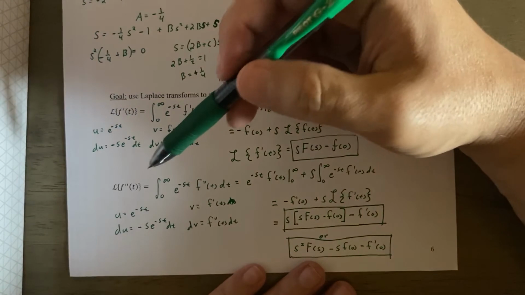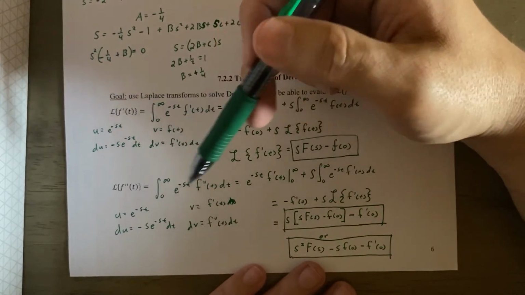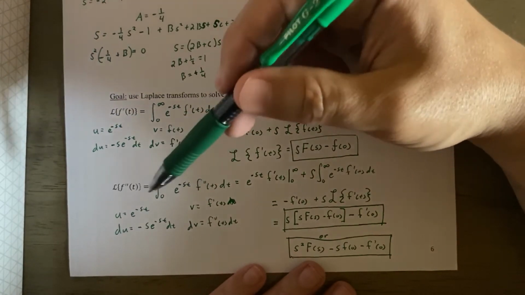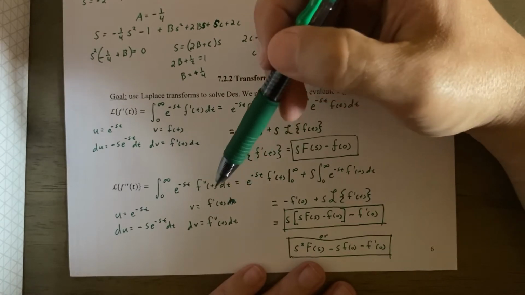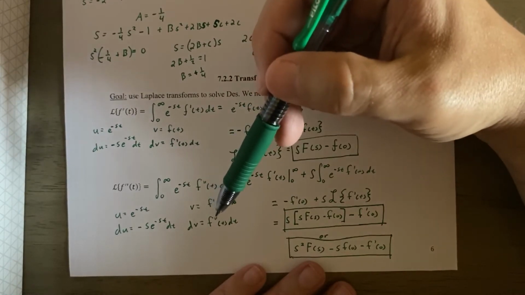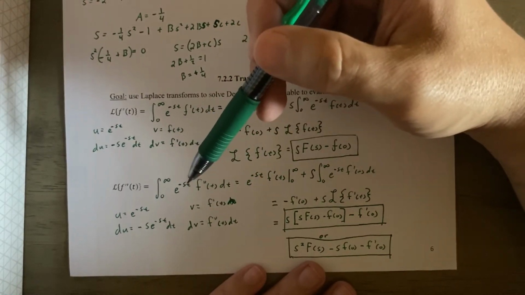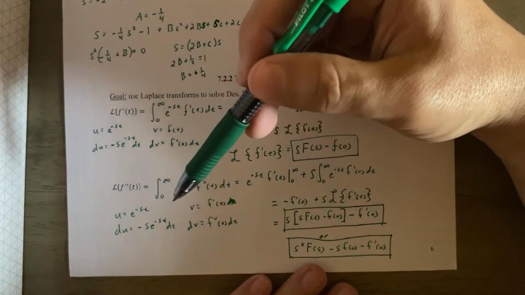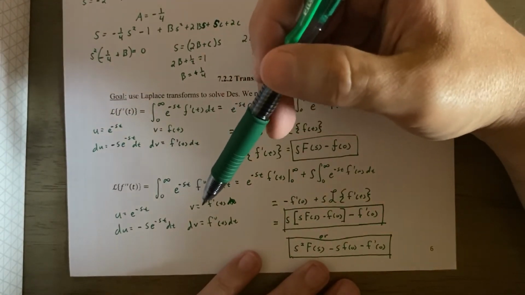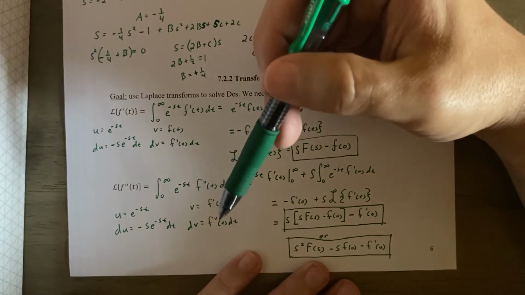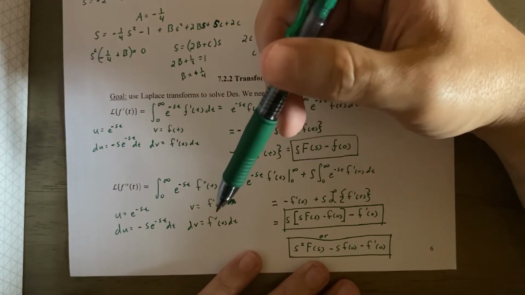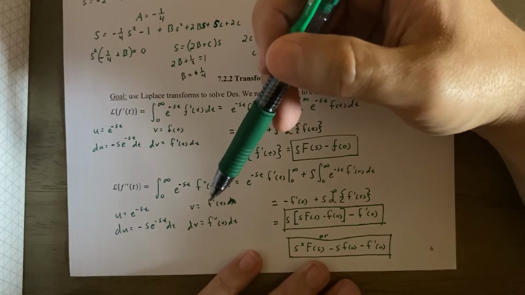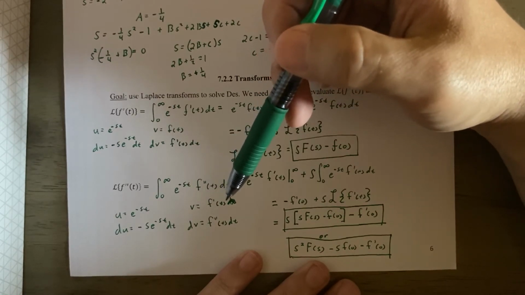And the same thing is going to be true for f double prime of t. If I do f double prime of t, I'm going to do integration by parts, where of course the f double prime is the dv, the u is e to the negative st, and I get du as negative s e to negative st dt. My v is just the integration of that, which is f prime of t.